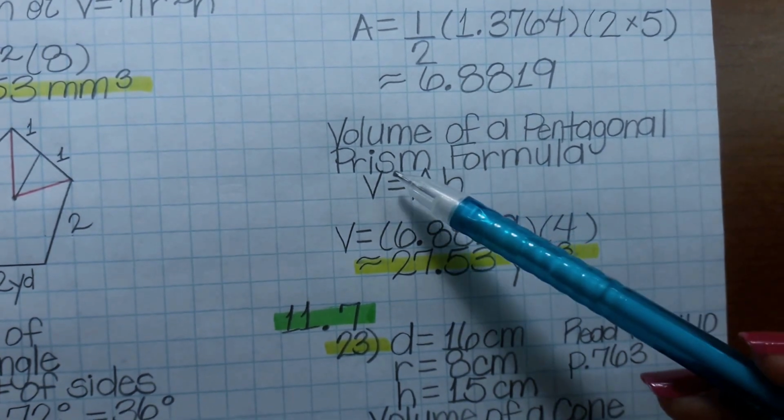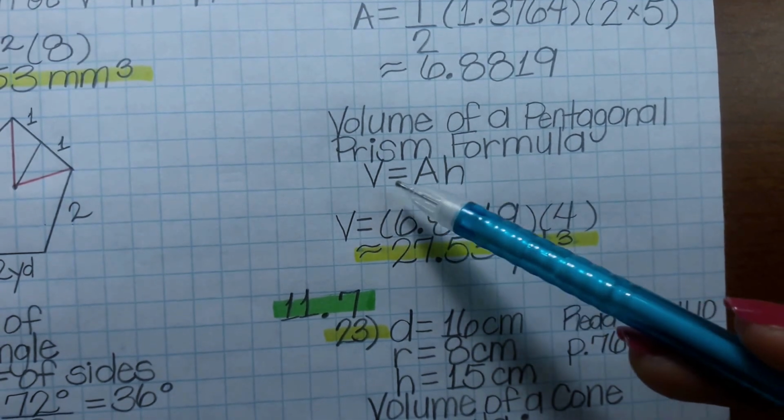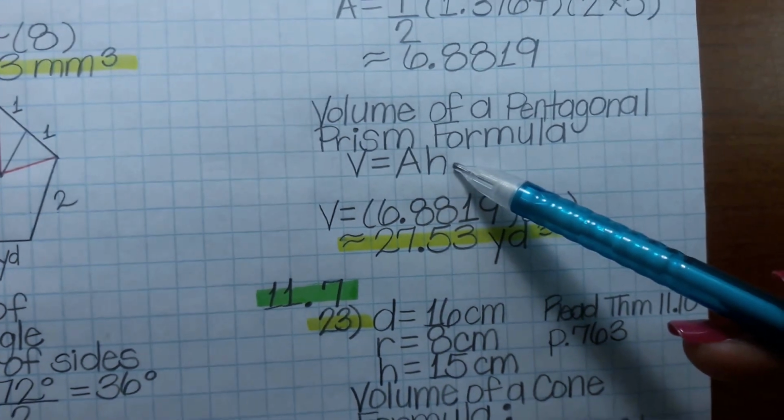Almost done, but not quite. We have to find the volume of the pentagonal prism. And that formula is volume equals the area times the height.